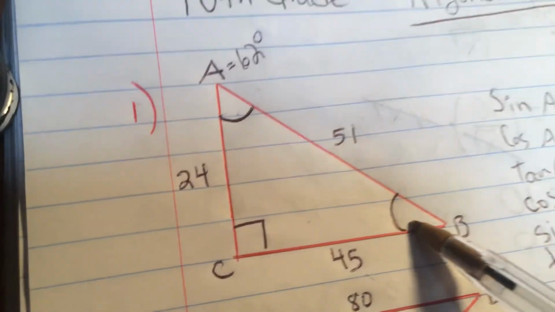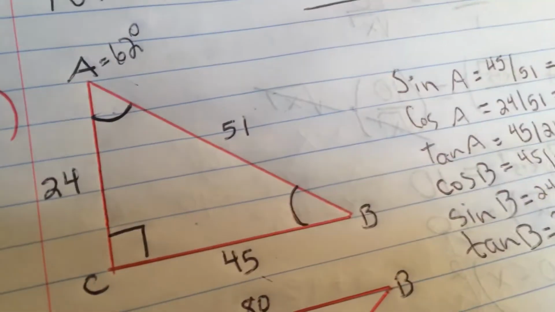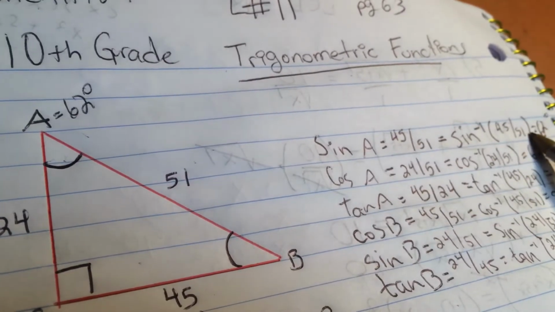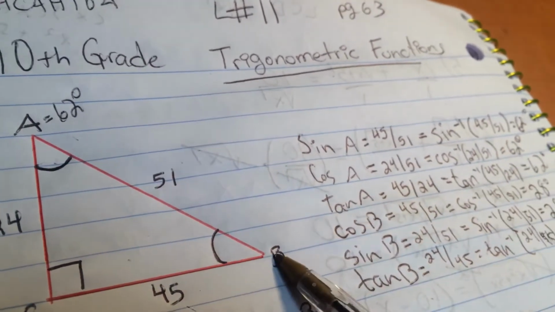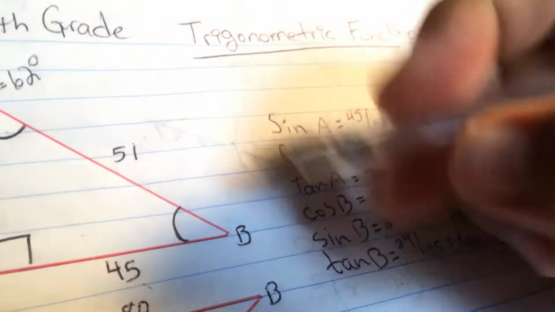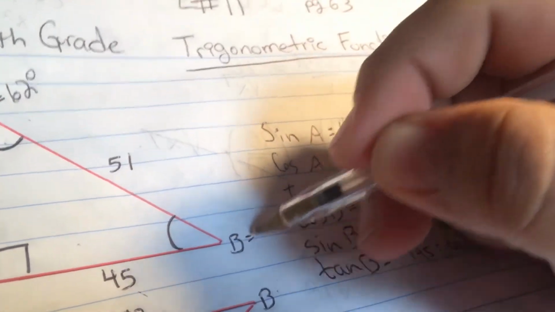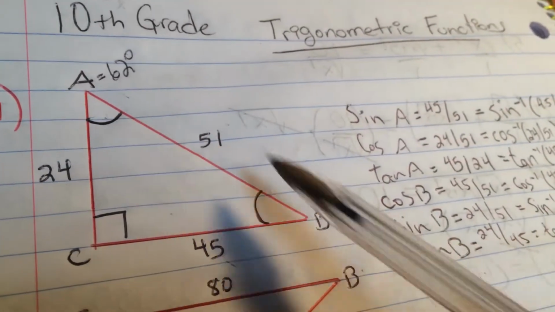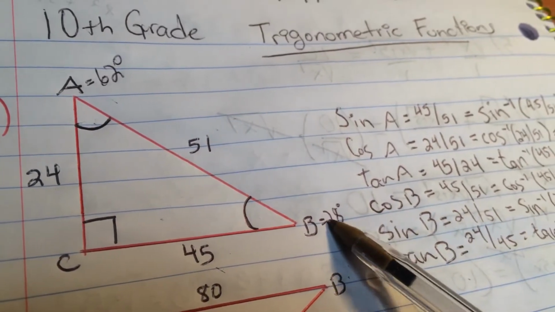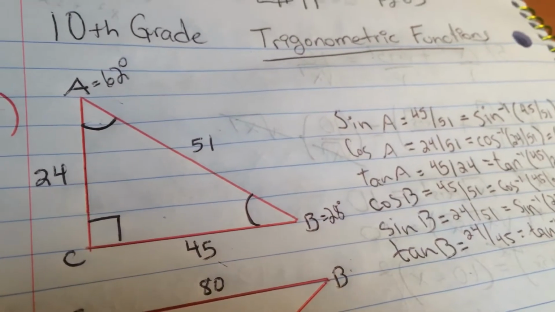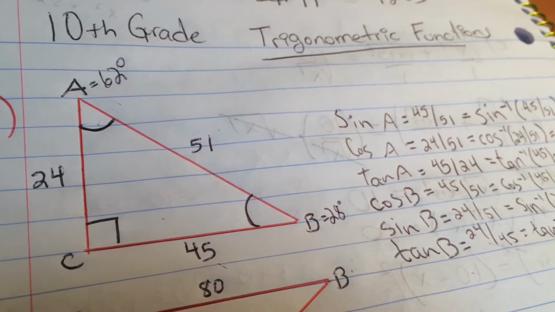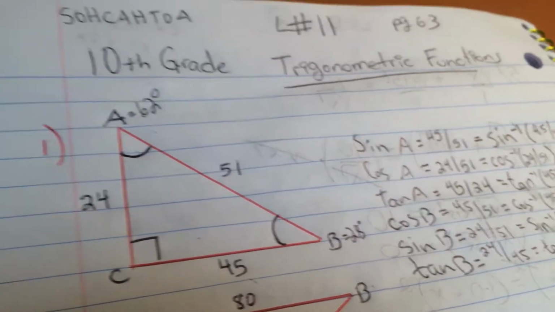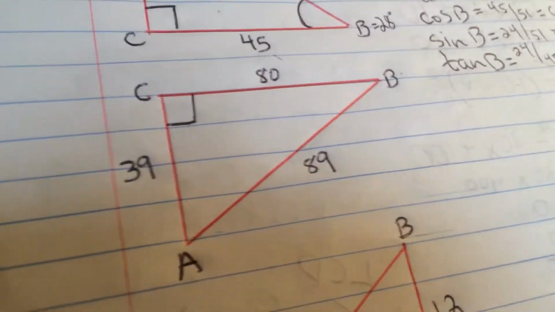Okay, and we can make sure. B we already know is 62, okay, from here. Then, sorry, A is 62 and B is 28. So we know 62 plus 28 is 90, plus 90 is 180. Okay, so that's how we know that it is correct. Okay, let's move on to the next one.